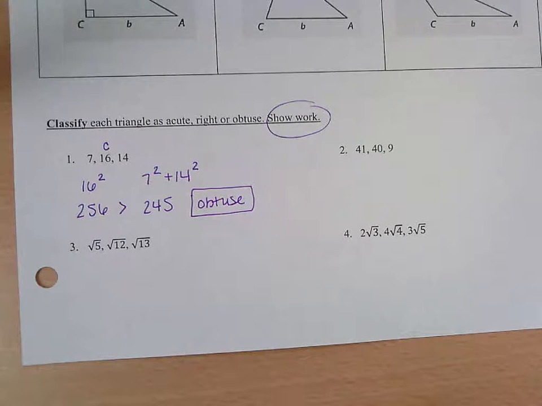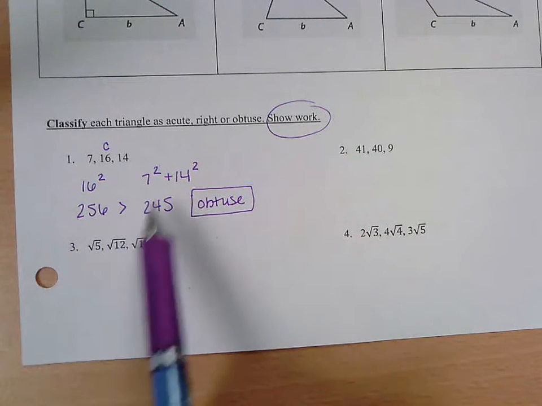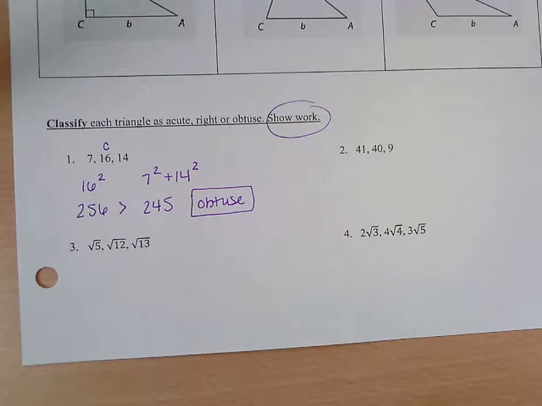Okay, questions on that? That's the work I'm looking for. I don't just want to see "obtuse" written there. I want to see how you came up with it being an obtuse triangle. That's how you're going to get full credit for that type of question.